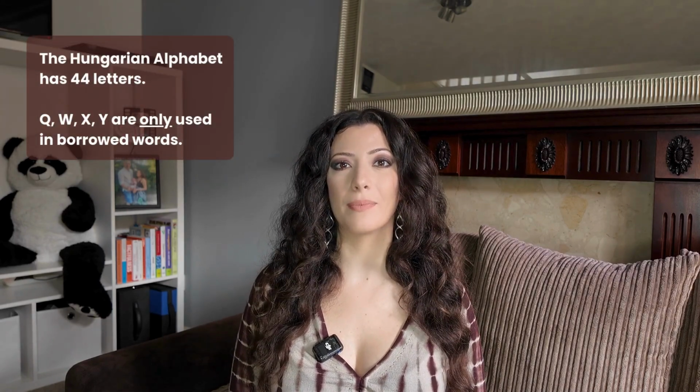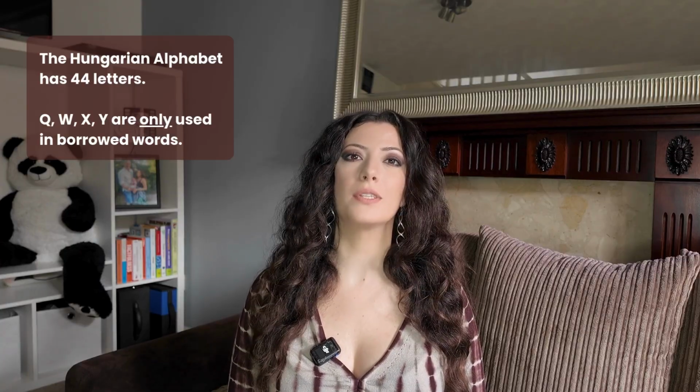This is part one of a four-part mini-series on the Hungarian alphabet. Today we're starting with the easiest group of consonants, the ones that look and sound exactly like they do in English. I'll also give you a Hungarian word example for each letter so you can start building your vocabulary right away. There are 44 letters in the Hungarian alphabet, but 4 of them are only used in foreign or borrowed words.